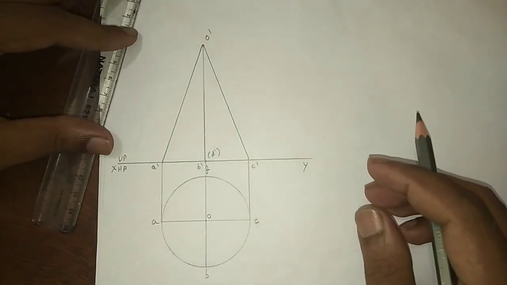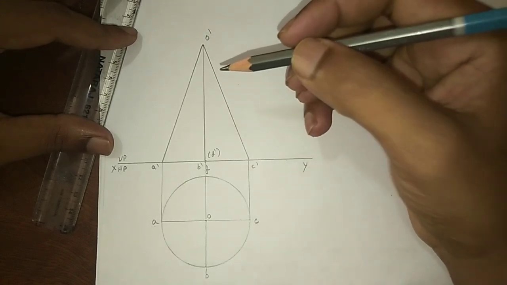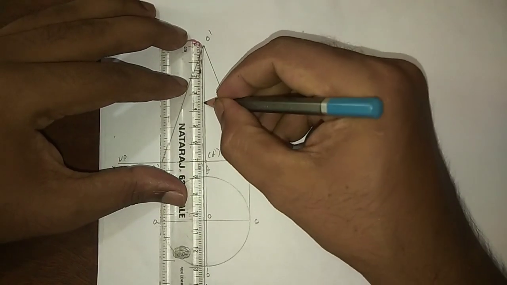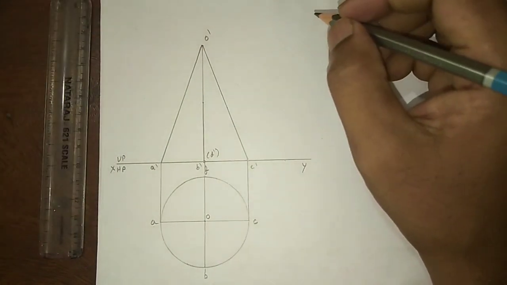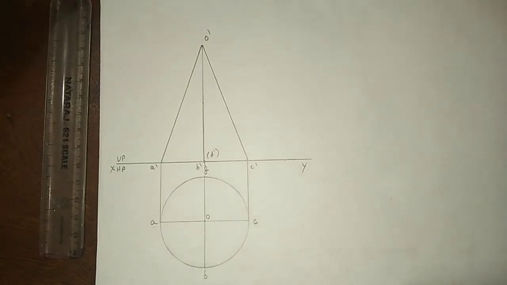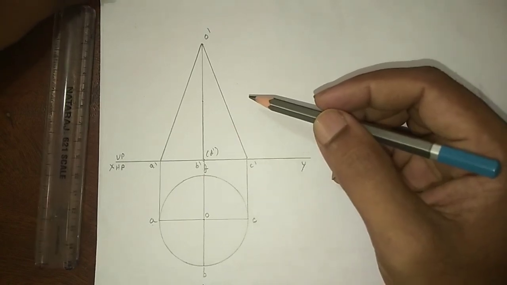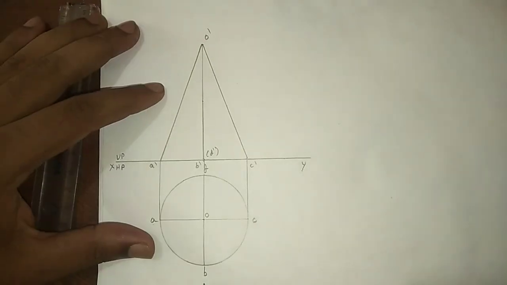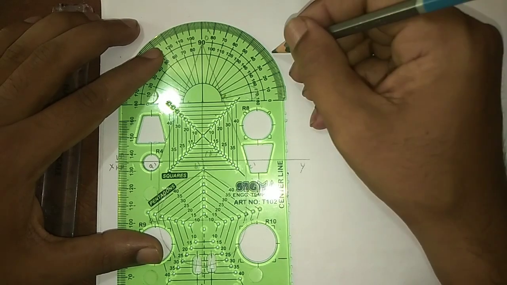And now we are going to section this object. The section plane is passing through the axis line. It is bisecting the axis. So exactly center, 35 mm. I mark first in the axis, and the cutting plane angle is 35 degree to horizontal plane and perpendicular to VP. So don't get confused about perpendicular to VP. Concentrate on the horizontal plane. So it makes an angle 35 degree to HP, horizontal plane. So place the protractor like this and take angle 35 degree.